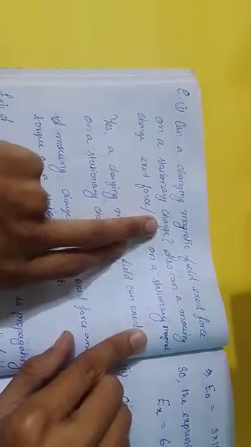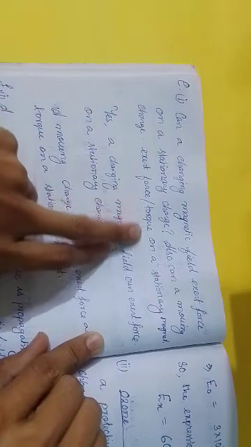Can a changing magnetic field exert force on a stationary charge? Also, can a moving charge exert force or torque on a stationary magnet? Yes, a changing magnetic field can exert force on a stationary charge.